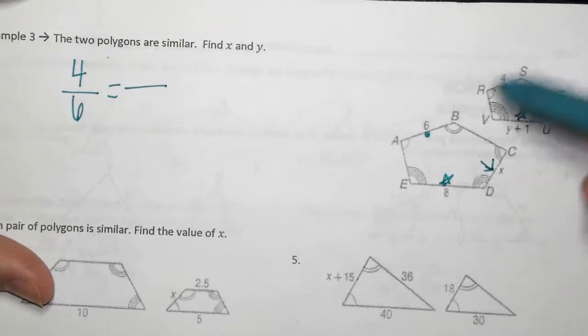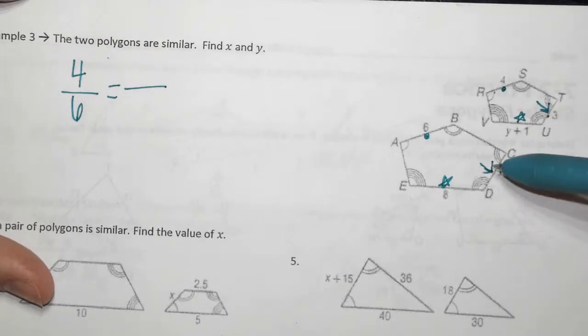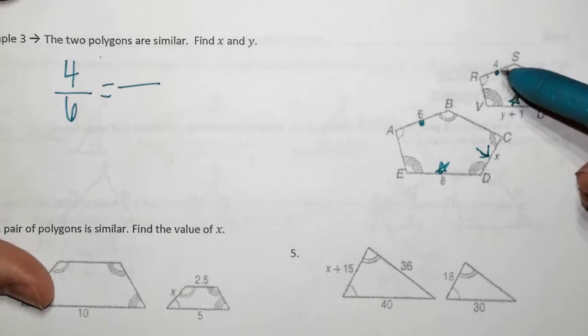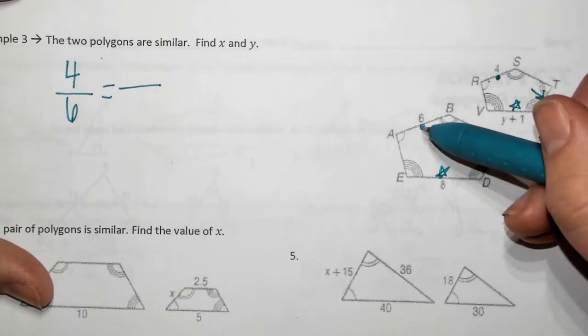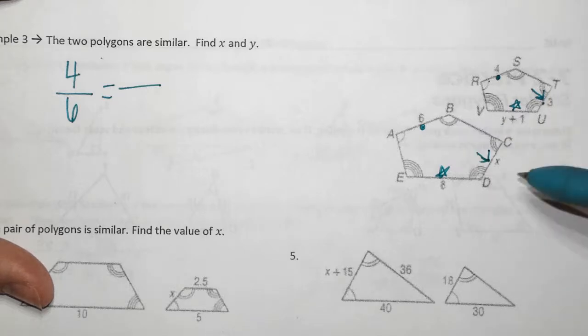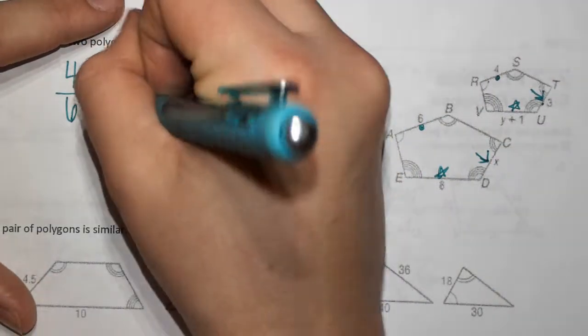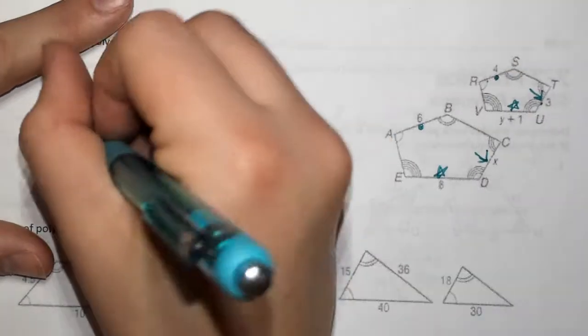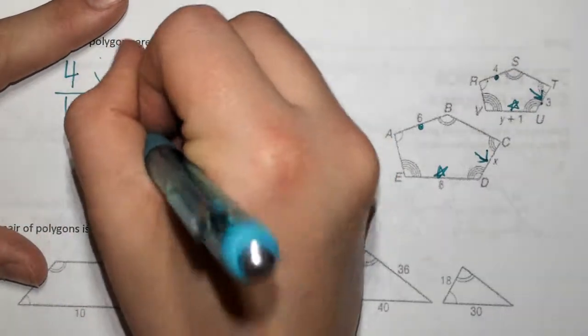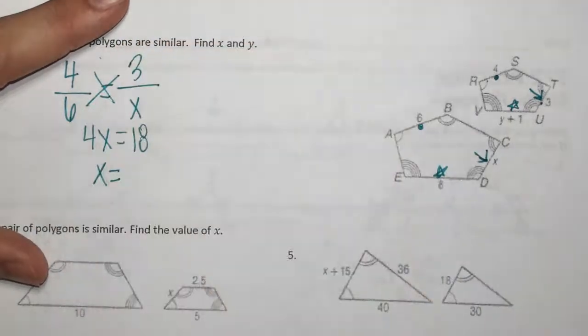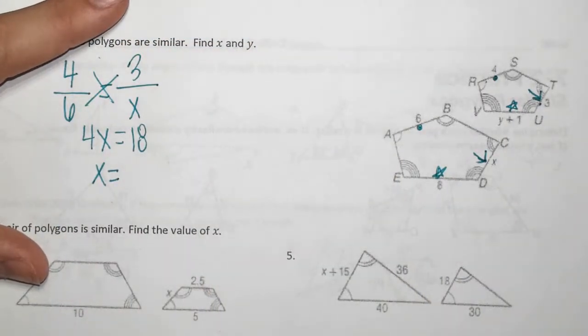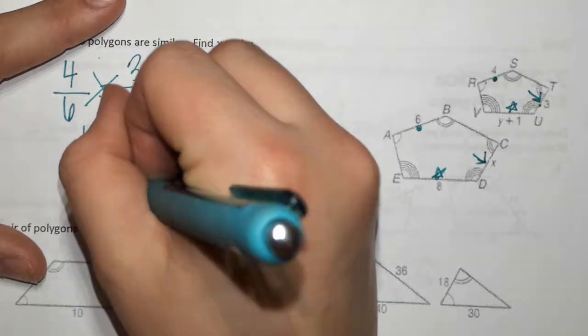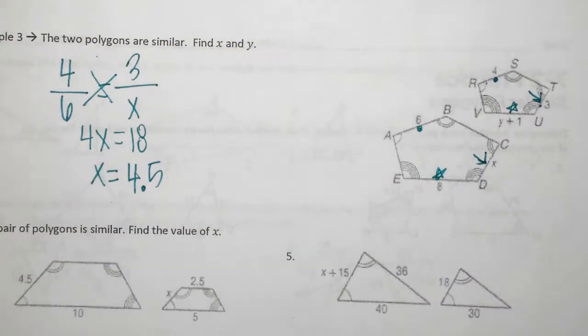Well, over here, doesn't 3 correspond with X? So if we wrote the ratio 4 to 6 is equal to 3 to X, what can I do to solve? Cross multiply. So you get 4X equals 18, and X is equal to, now we're just solving for X. So you can have a decimal. It's not a ratio. We're solving for X and Y. So that would be your answer.